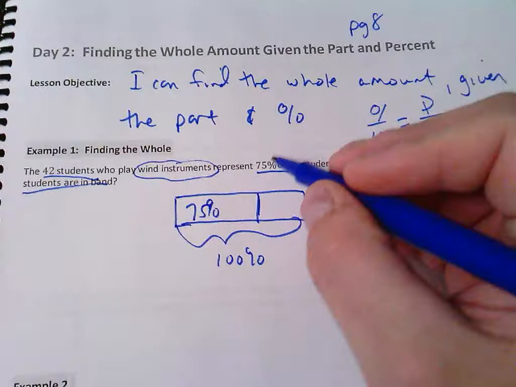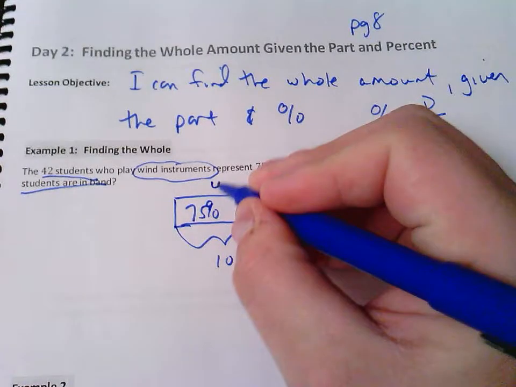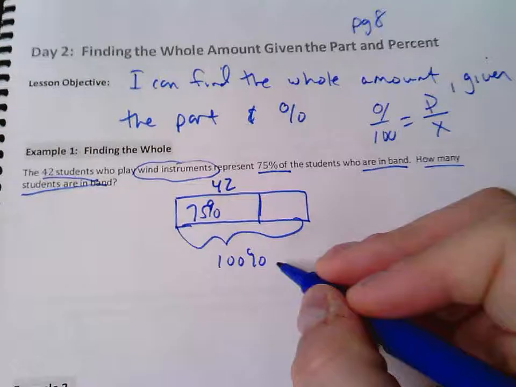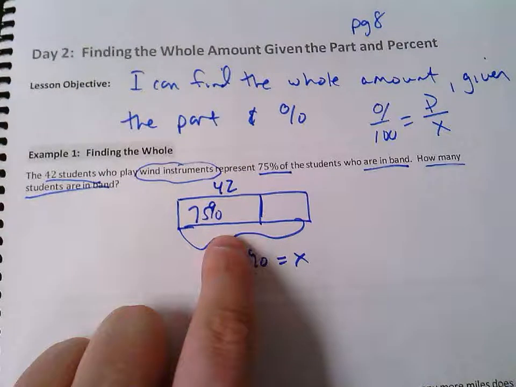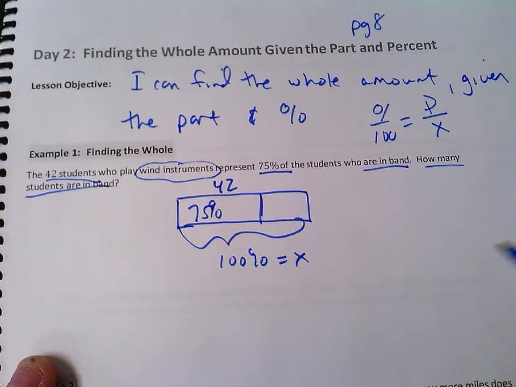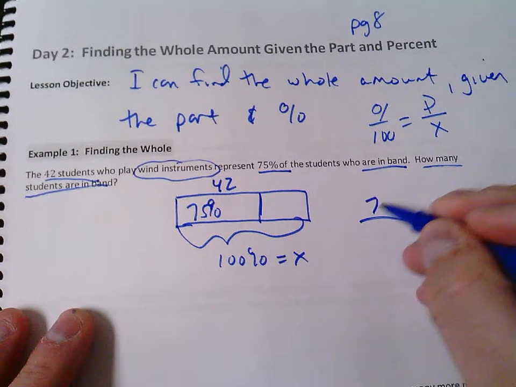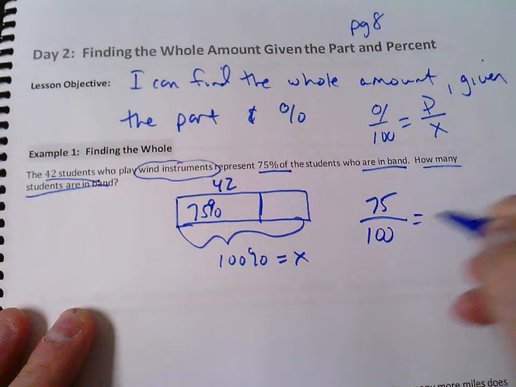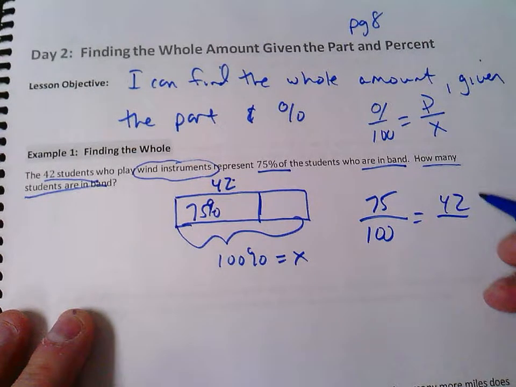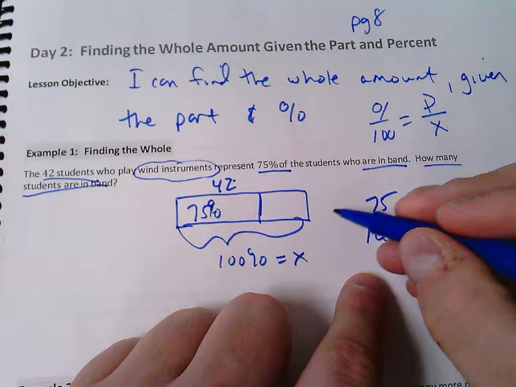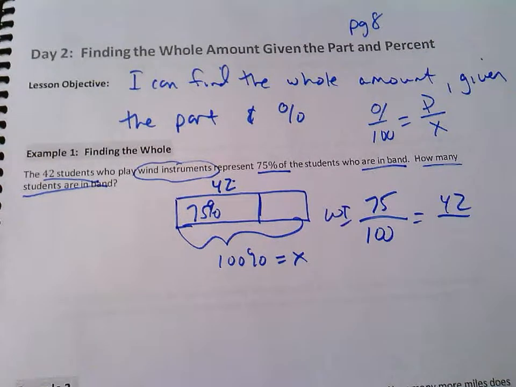As we set this up, the 42 goes with the 75, and we're trying to find how many students are in the band, the whole amount. Here's how the tape diagram translates into the proportion. You still have your percent over 100, and that 42 is the 75%. So the 42 has to match the 75% who play a wind instrument. I'll use WI to represent wind instrument, and then the x goes on the bottom.